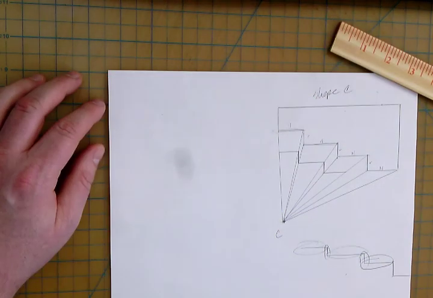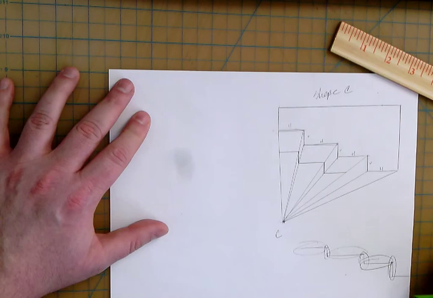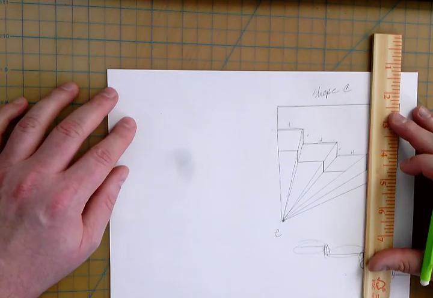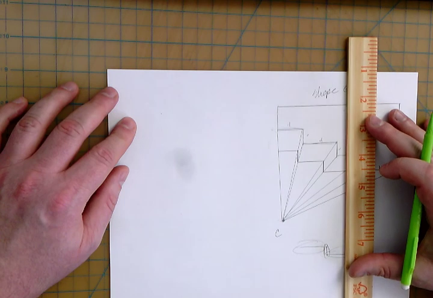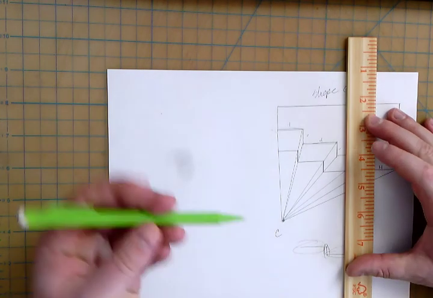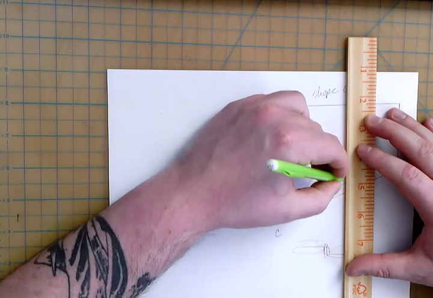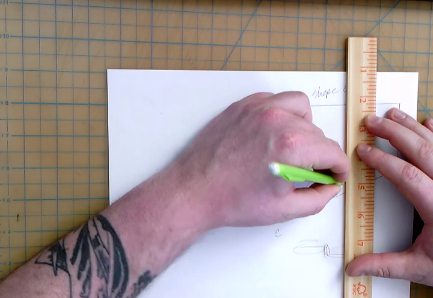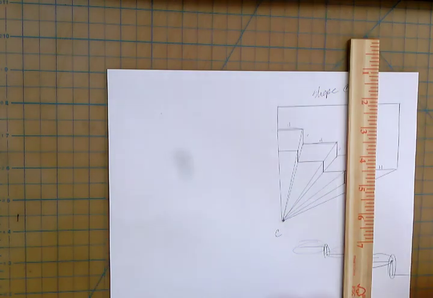Ta-da, still looking good. Now we got a vertical line, so we're going to line up our ruler vertically and slide it over until it meets that intersection again. Going left-handed once more. I'm like a switch hitter, but with a pencil.